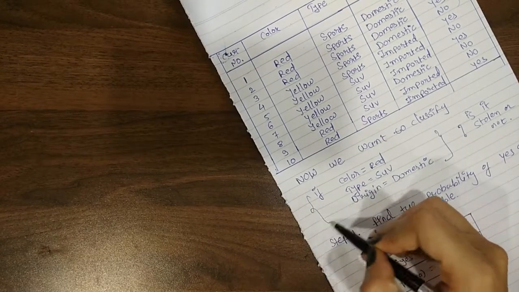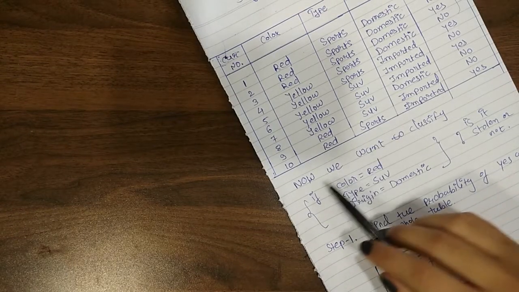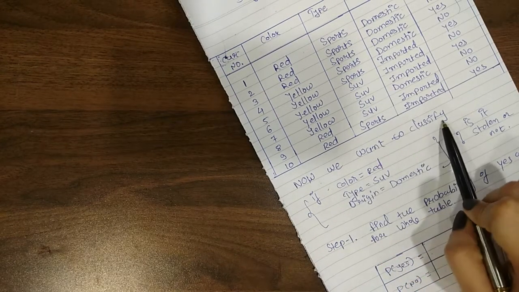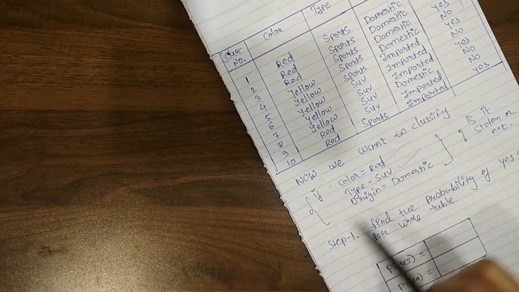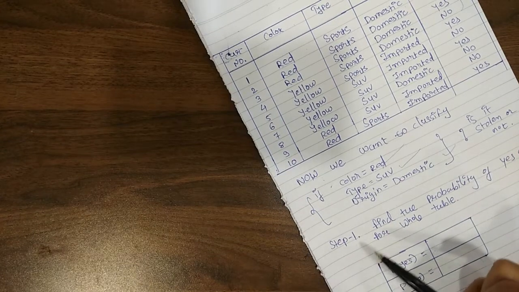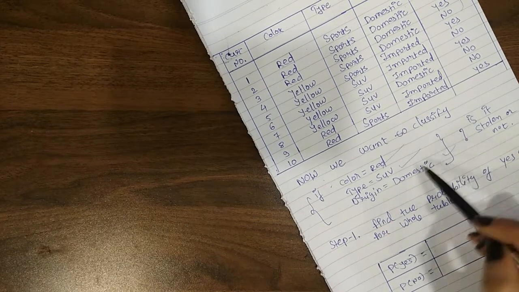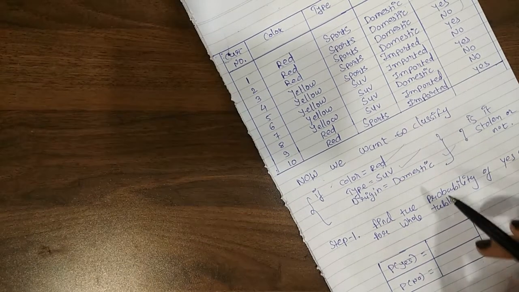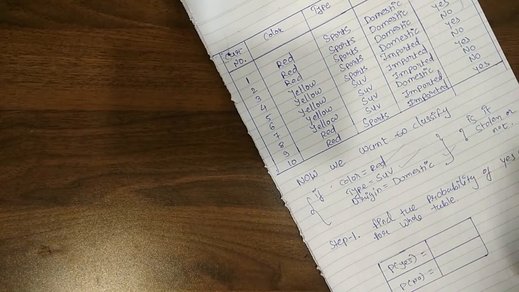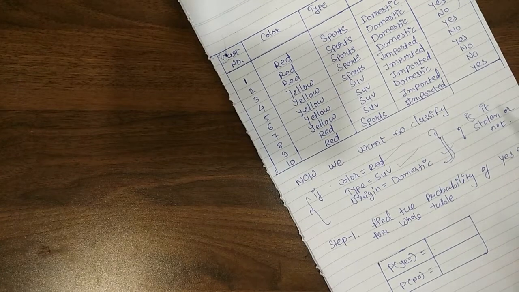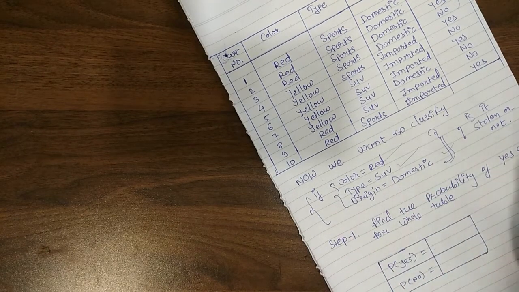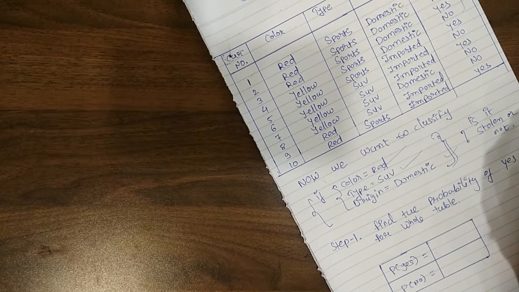Now this sample is a test sample. In the test sample, we want to classify: if the color is red, type is SUV, and origin is domestic, then what is the possibility of stolen? So this is a test set. Based on this data set, we have to find whether, given these features, it is stolen or not. This test sample is not in the training data set.